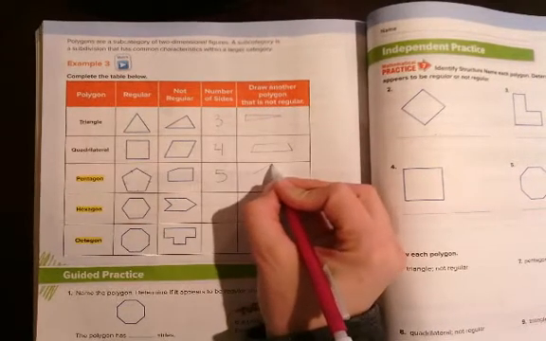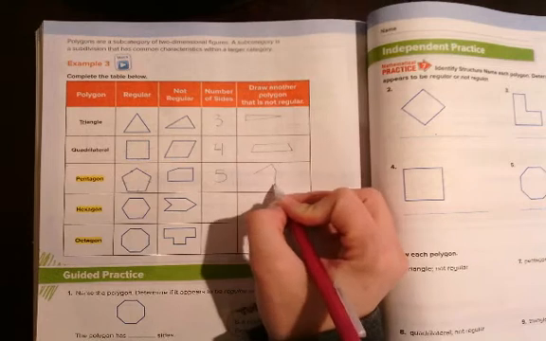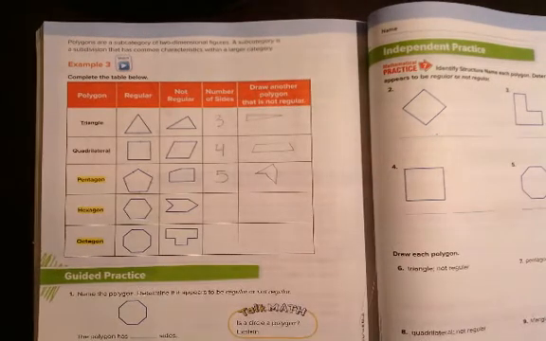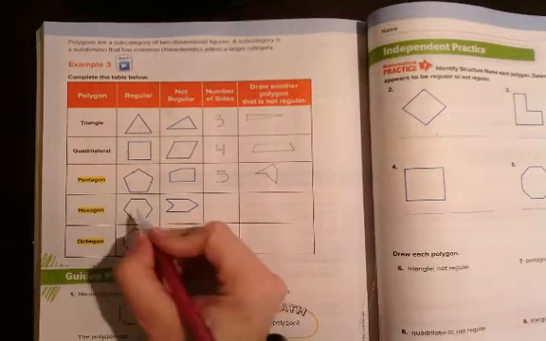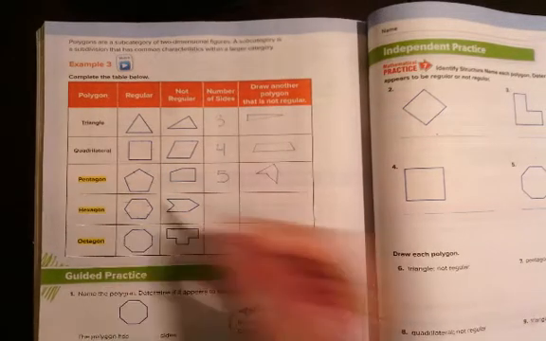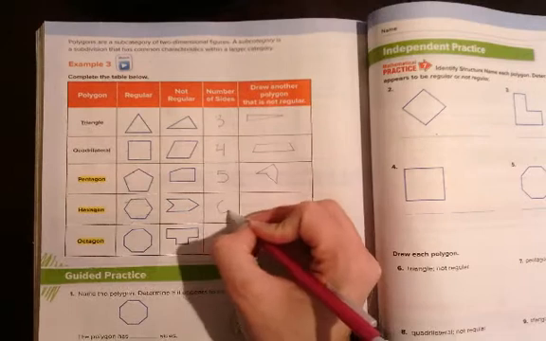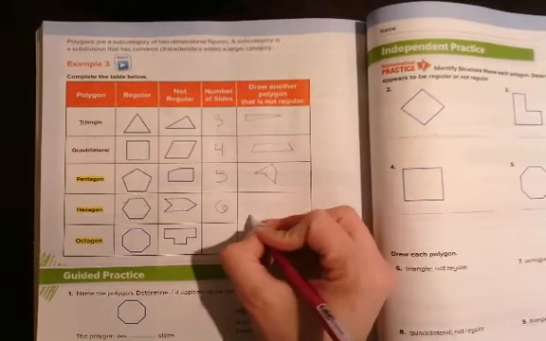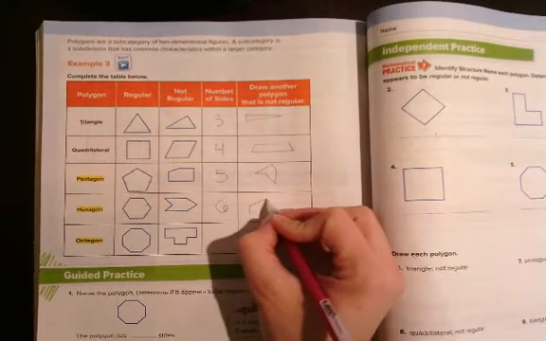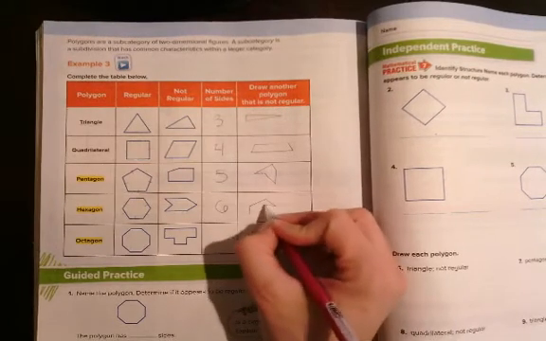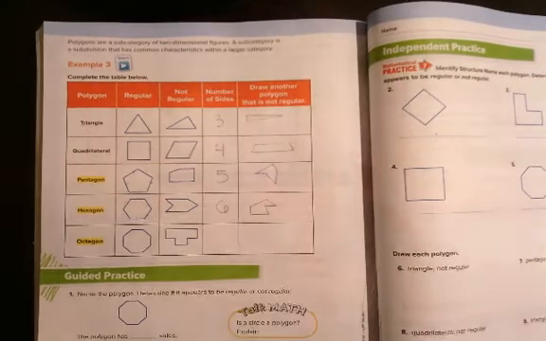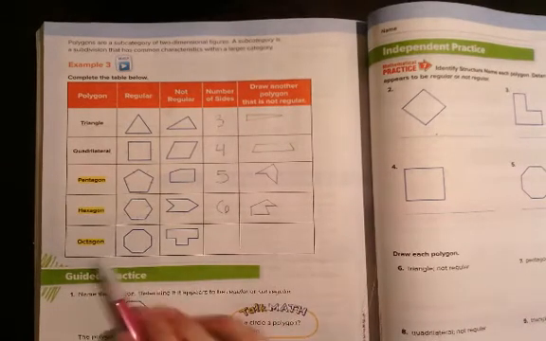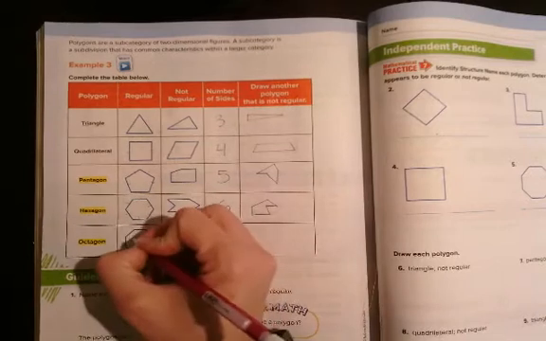Okay, so a not regular pentagon could be 1, 2, 3, 4, 5 sides. There we go. A hexagon has 1, 2, 3, 4, 5, 6 sides. Hex meaning 6. And drawing one that is not regular, let's see here. 1, 2, 3, 4, 5, 6. The not regular ones can tend to look very different from each other.